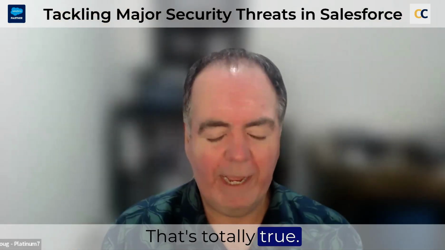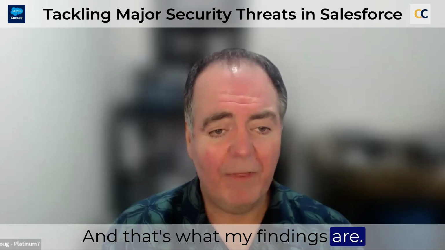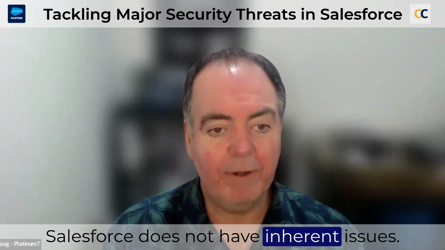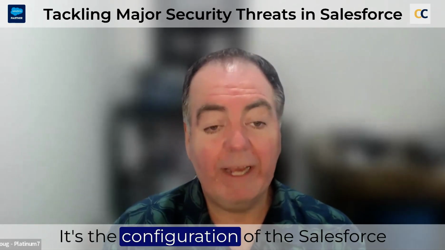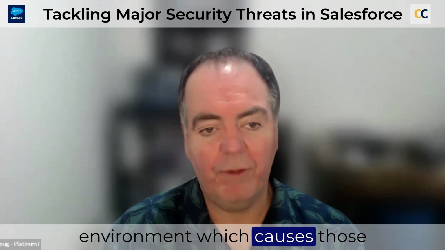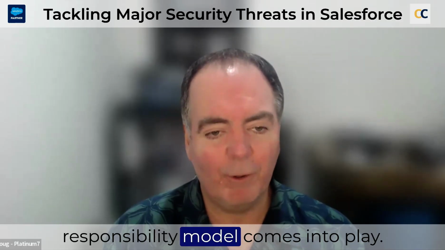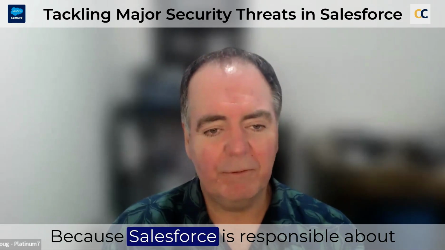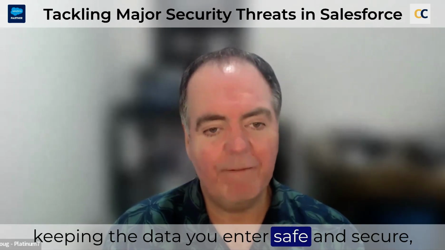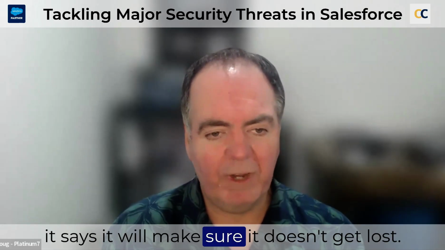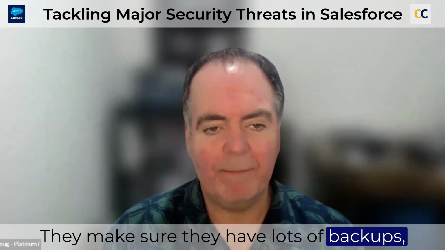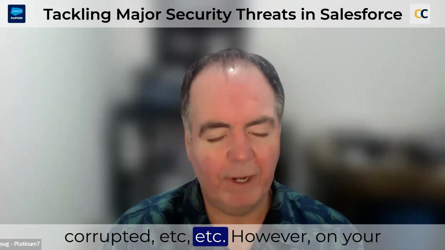That's totally true, and that's what my findings are. Salesforce does not have inherent issues. It's the configuration of the Salesforce environment which causes those problems. And that's where the shared responsibility model comes into play, because Salesforce is responsible for keeping the data you enter safe and secure. So it will make sure it doesn't get lost. They make sure they have lots of backups. They make sure things aren't being corrupted, et cetera.